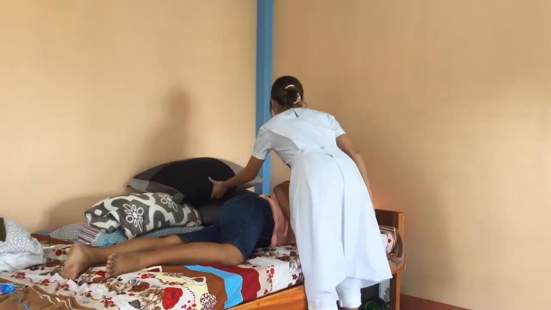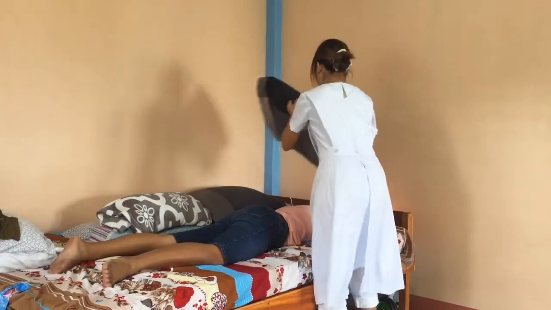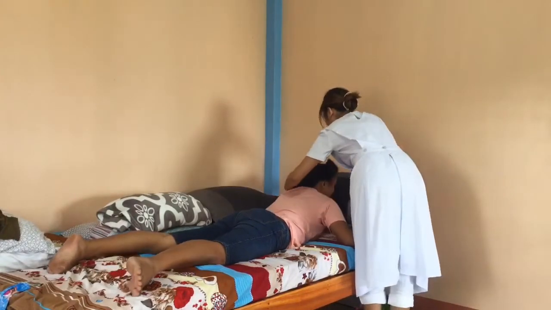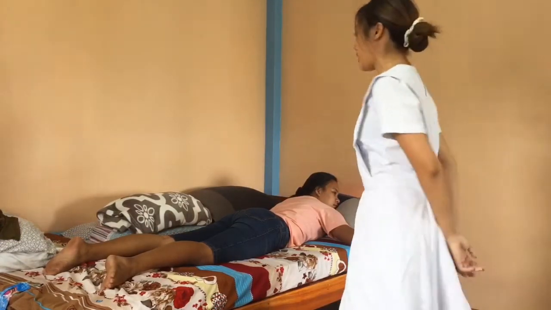Then third is place the pillow under the head and turn the head to one side. Turn your head, po, to one side. Okay. Fourth is place the arms at the side or extended upward.